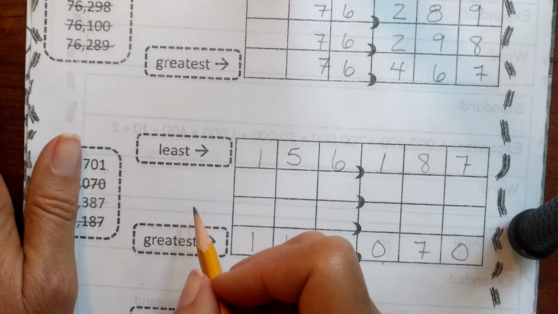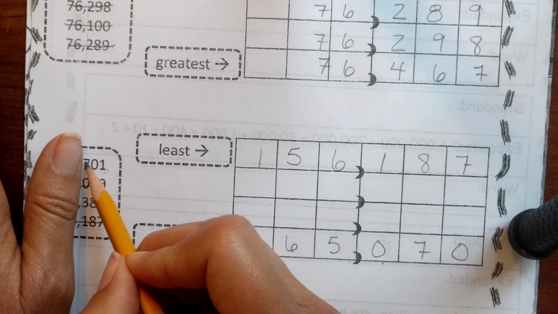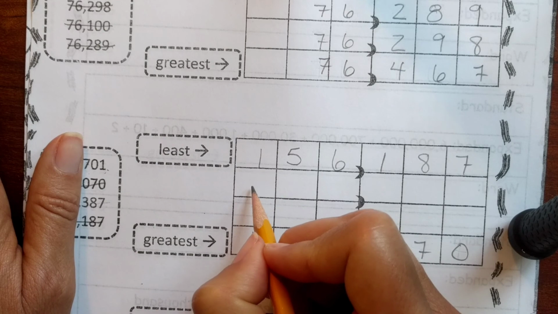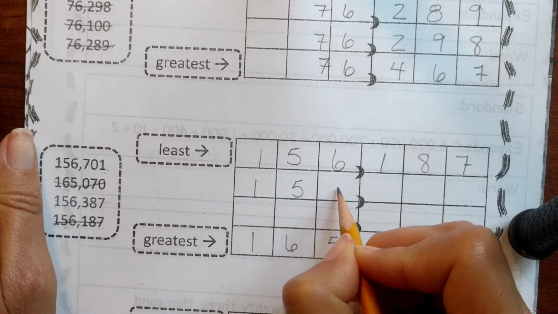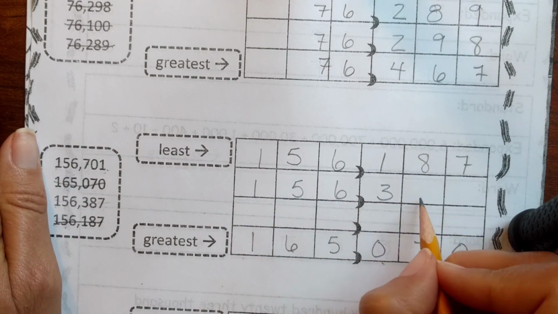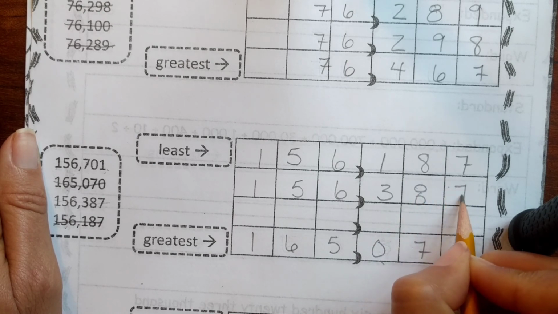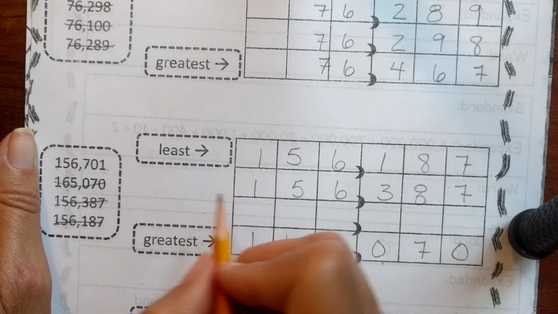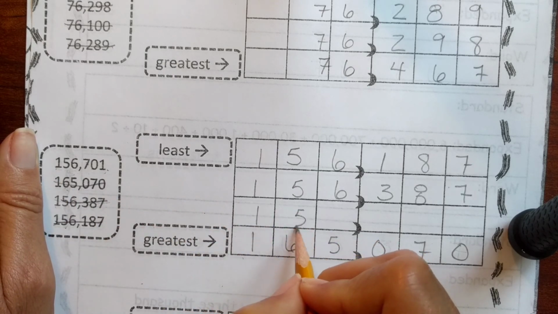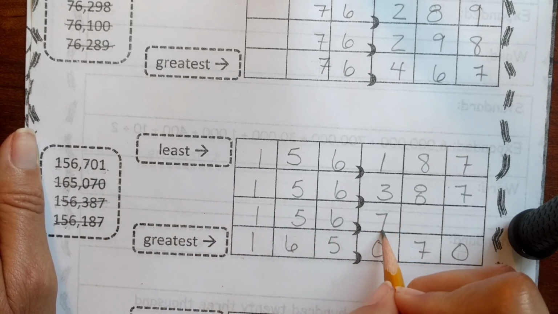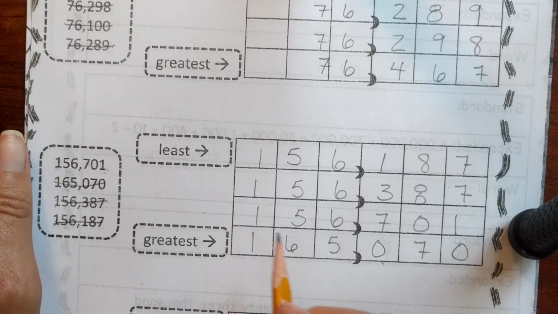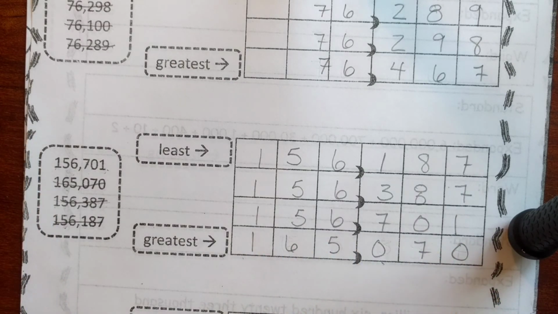Okay, going back to my hundreds place again, I have a 7 and a 3. Well, the 3 is less. 6, 3, 8, 7. And the only one I have left now is 156,701. Good. Now do the last one on your own.